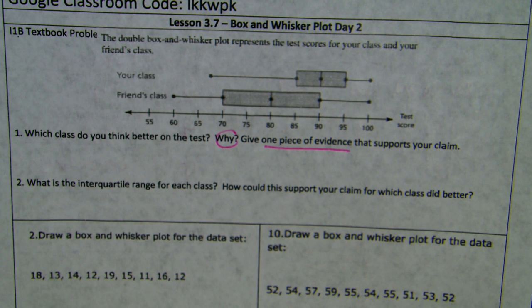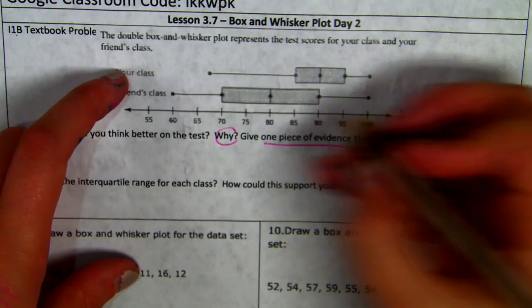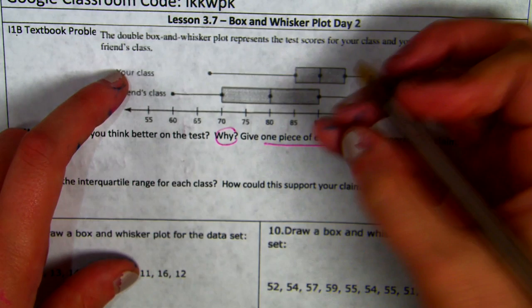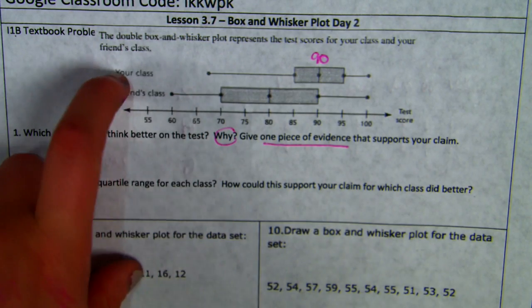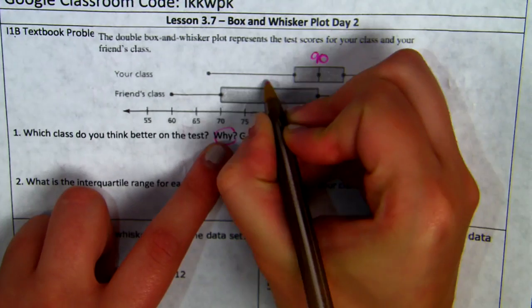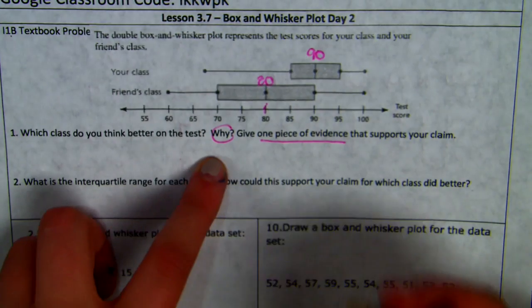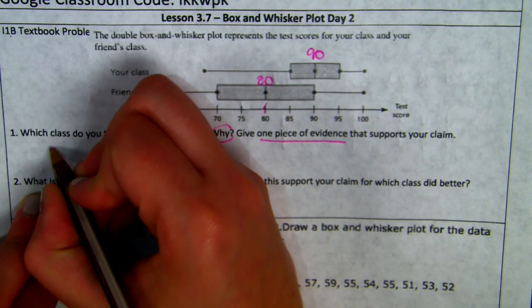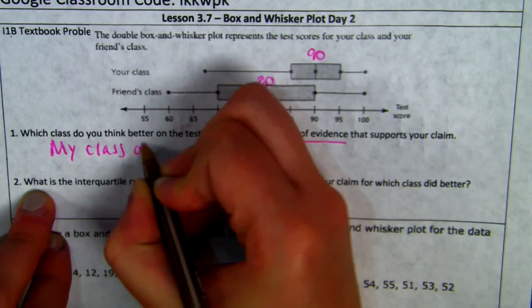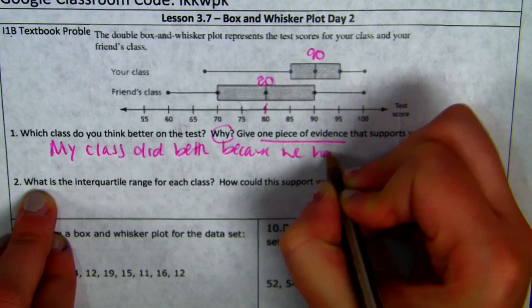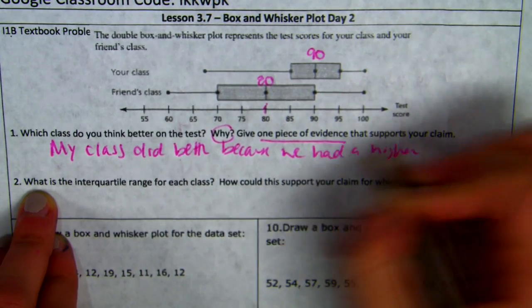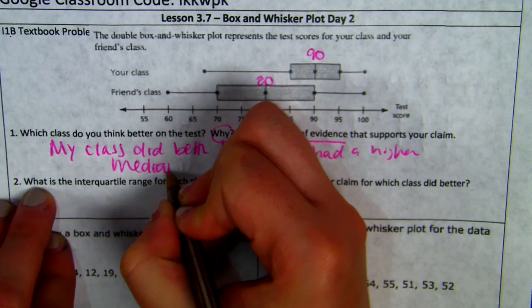So there's a lot of different pieces of evidence we could use. I think I'm going to go with median. So in your class or my class, the median score was a 90, which means that out of everyone, the median was a 90. Here, we can see the median score was an 80. So which class did better on the test? I'm going to say my class did better because we had a higher median score.